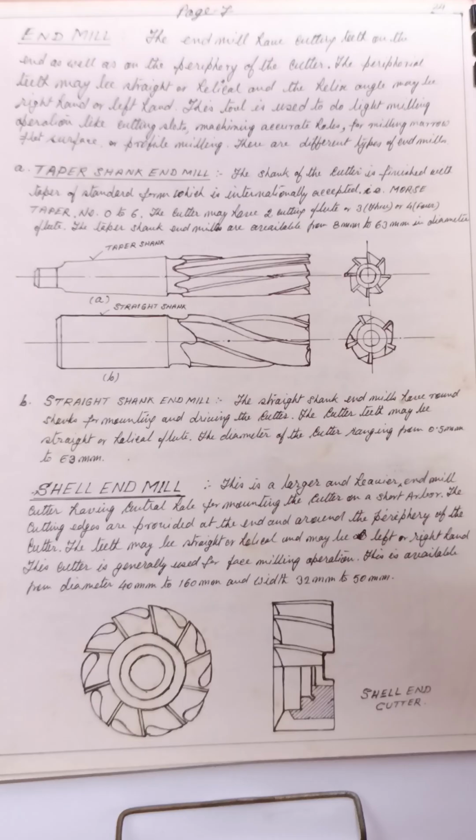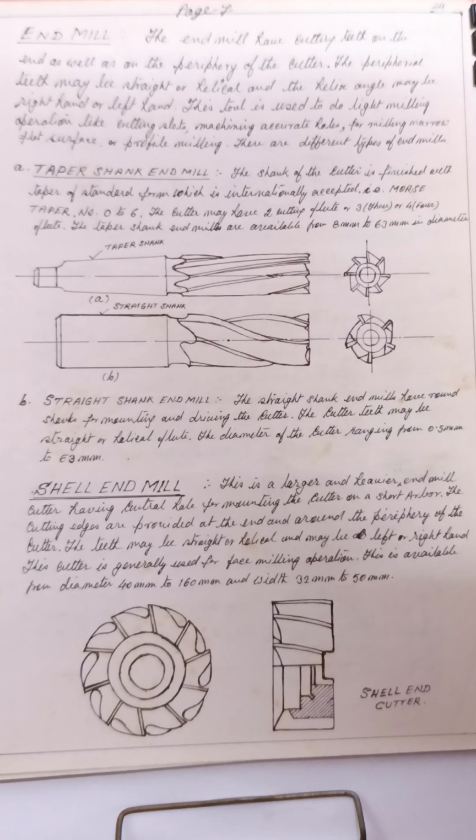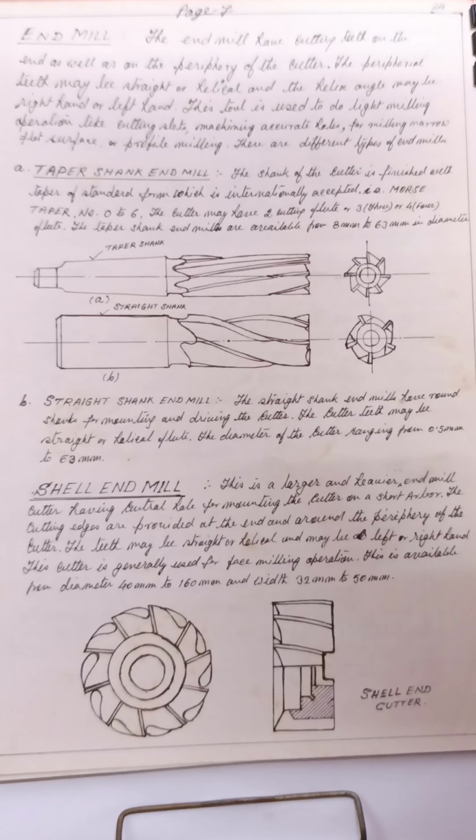This tool is used to do light milling operations like cutting slots, machining accurate holes, milling narrow flat surfaces, or profile milling. These are different types of end mill.